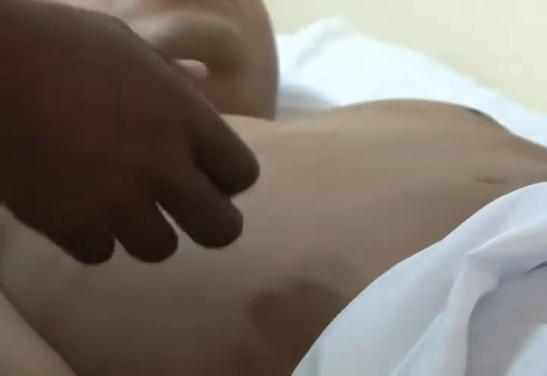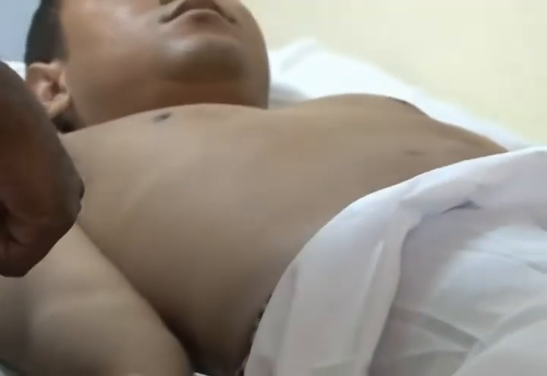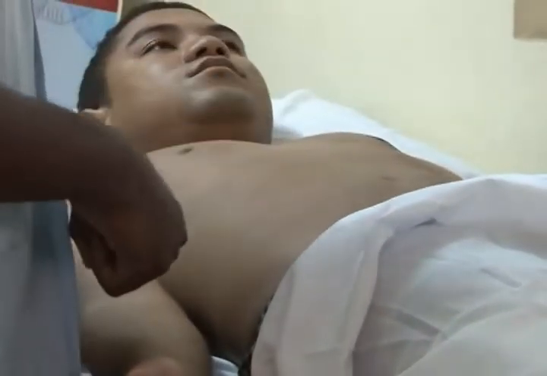And the normal liver span, as you know, is from 9 to 11 centimeters. So once you identify the span of the liver, you know the characteristics of the liver, you can give a differential diagnosis if you think the liver is enlarged or if it's small. After you finish with palpation of the liver, you want to go for the spleen.